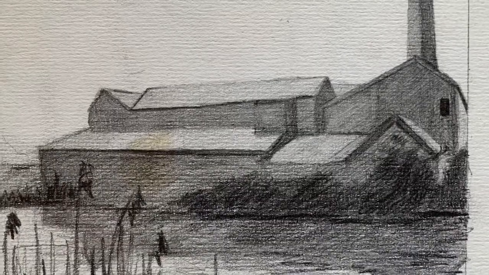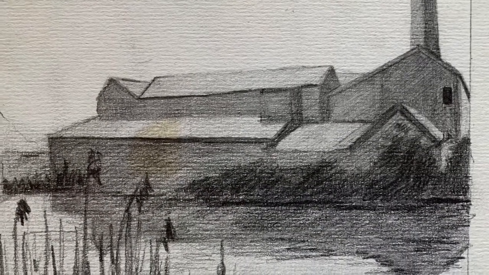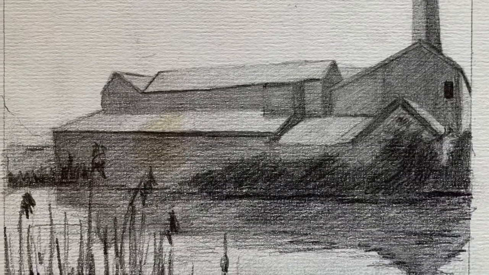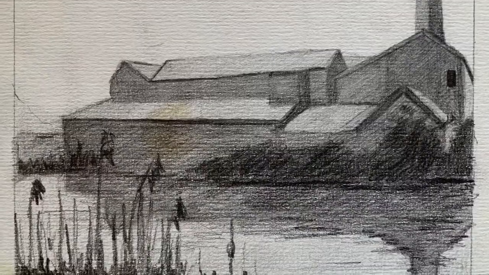When we think about the Impressionists or artists like Clarice Beckett, their work was often criticised for being more like a study than a finished work.